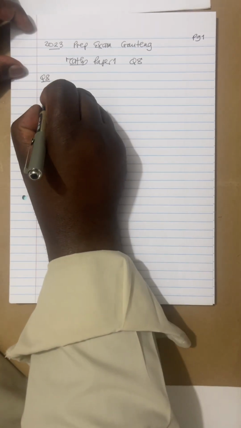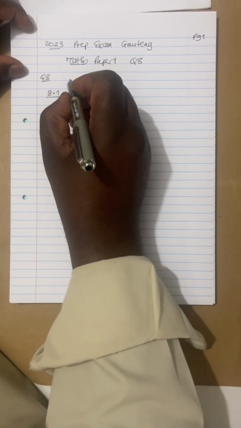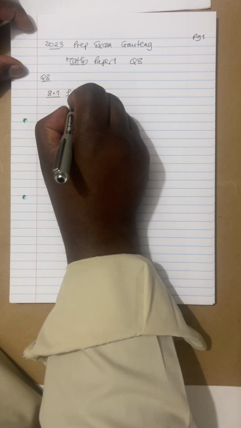8.1 says we are told that f of x is equal to 3x squared minus 6. There it is, 3x squared minus 6. And we're supposed to determine f prime of x from first principles. So how do we go about this?